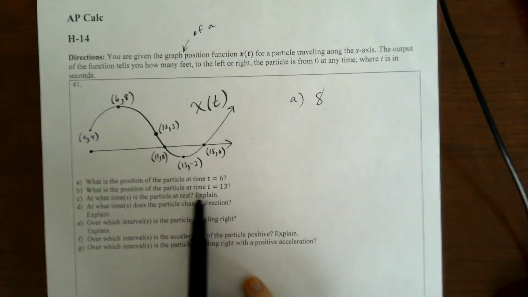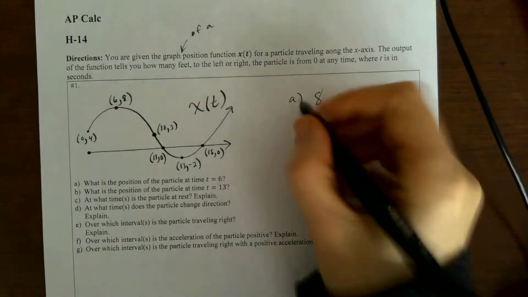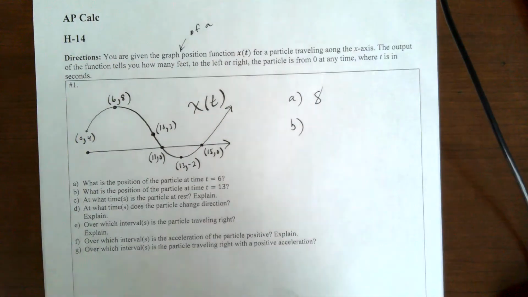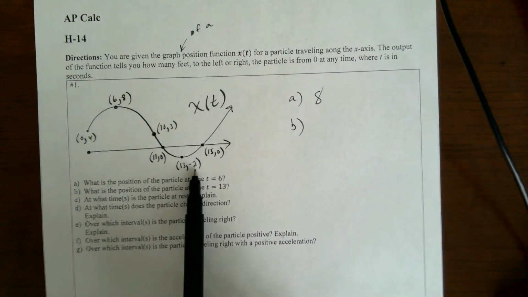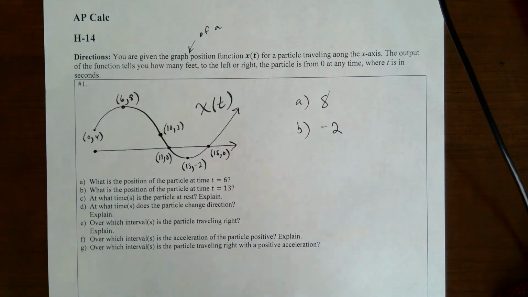What is the position of the particle at time t equals 13? So I've got to find an input of 13, so right here, so -2. So it's at -2 on the x-axis, so 2 feet to the left of 0.